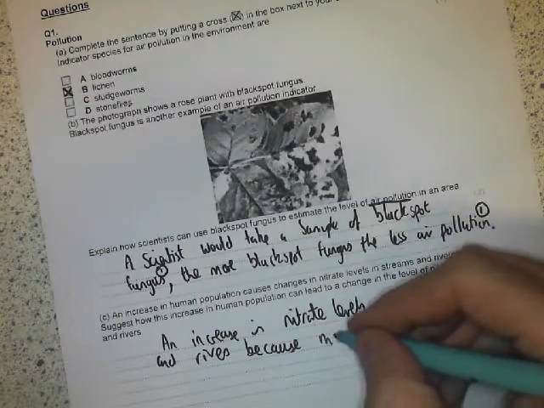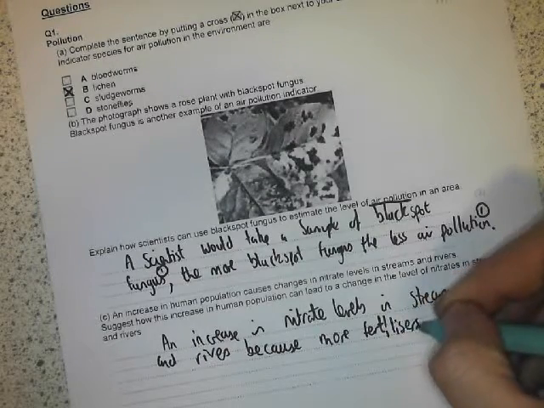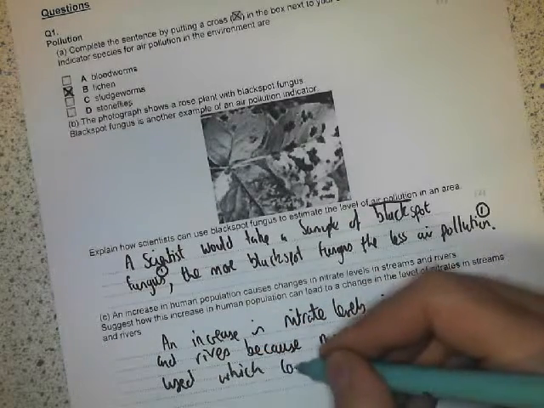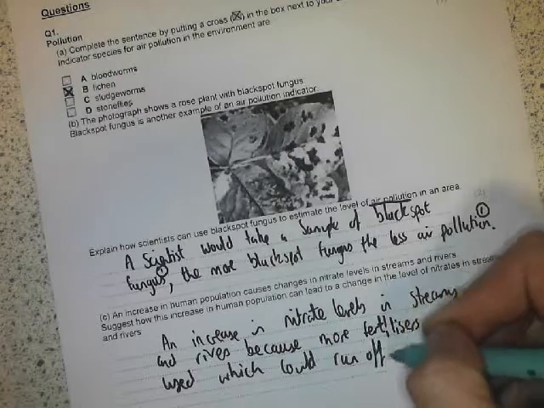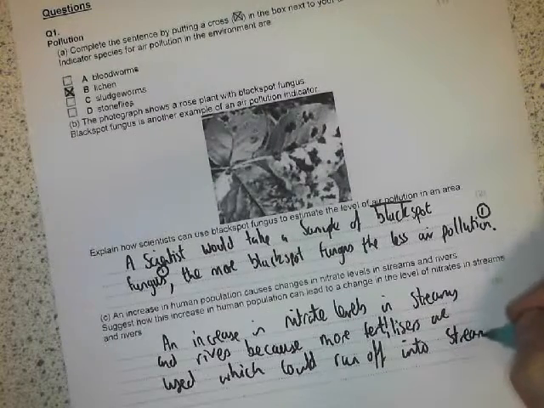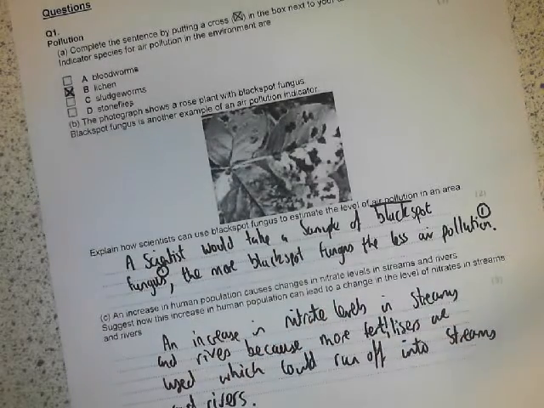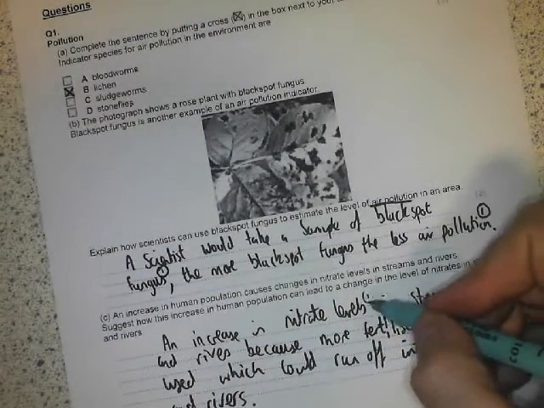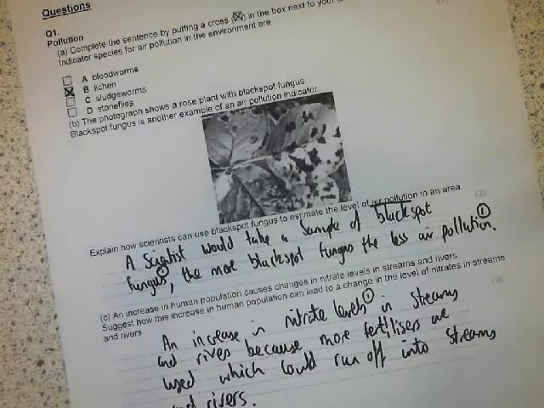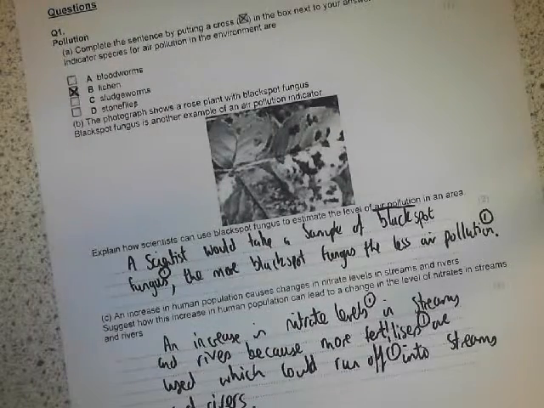because more fertilizers are used which could run off into streams and rivers. Let's read it back. An increase in nitrate levels, 1 mark, in streams and rivers because more fertilizers are used which could run off into streams and rivers. So more fertilizers are used and they're going to run off into the streams and rivers.